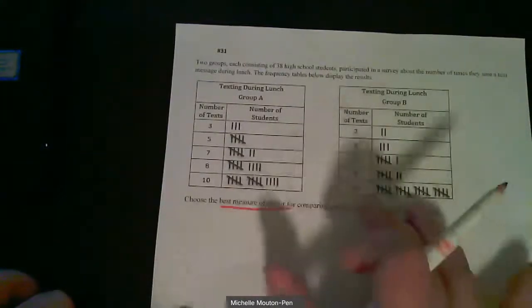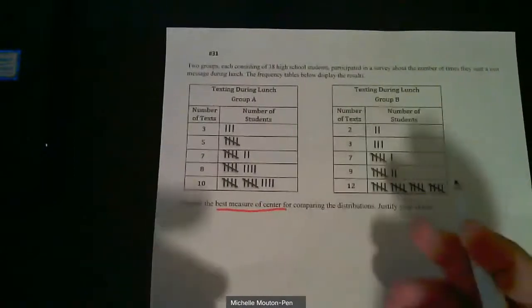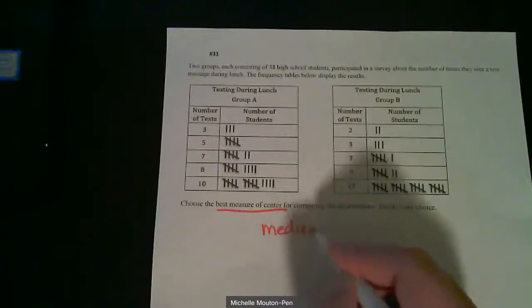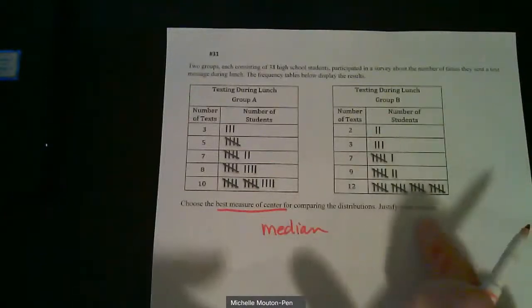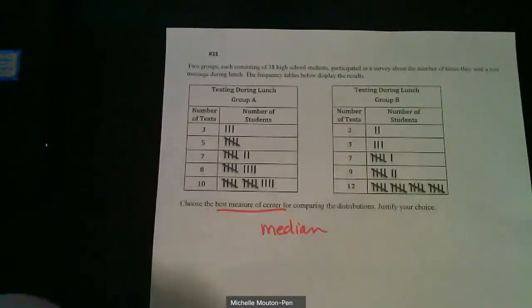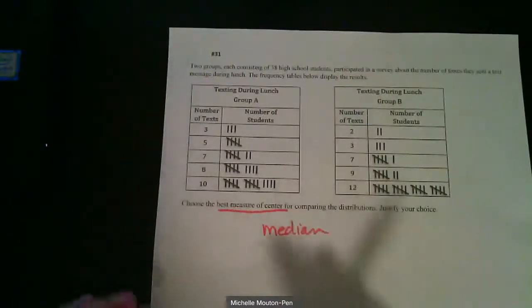So neither one of these is going to be symmetrical, or what we would call a normal distribution, which is when we would use mean. Therefore, because our data is skewed, we would want to use the median. Whenever it talks about to justify, it's because both of these have skewed data. They are skewed data, so that's why we would use the median.